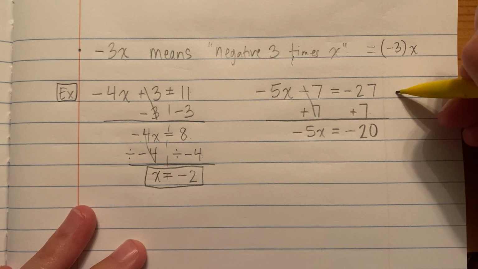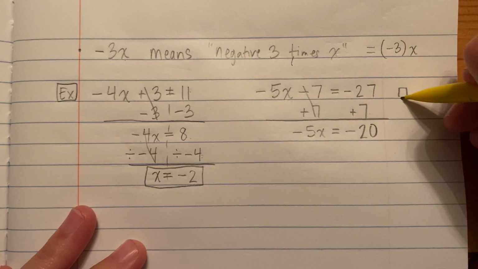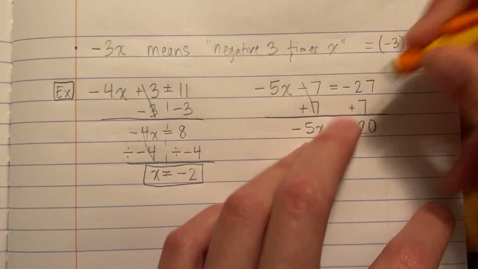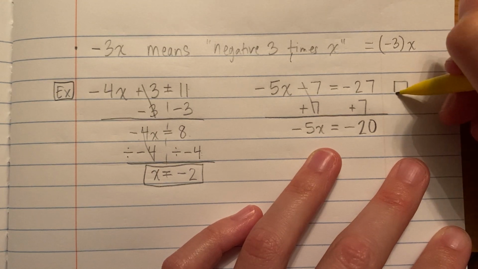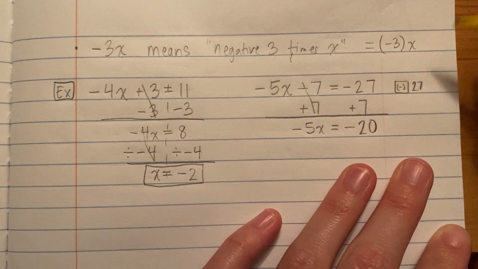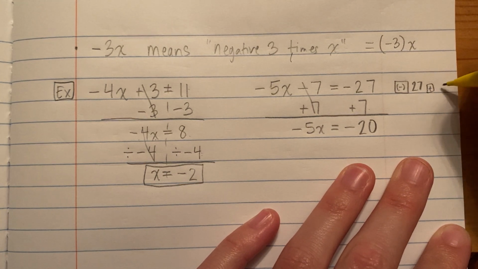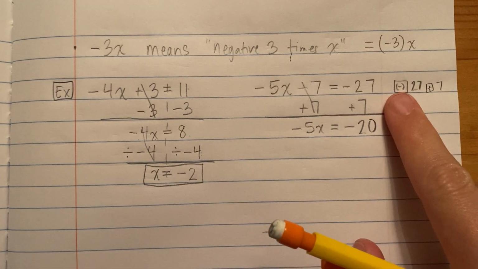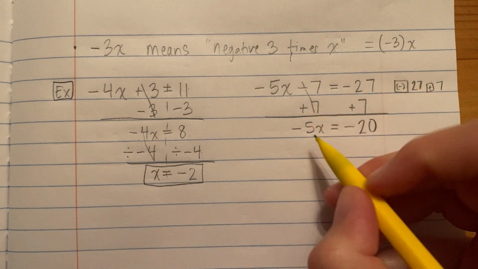In your calculator, if you were to plug this in, you would use this button. It's on the bottom row of the school calculators. That would be -27, and then you'd use the plus sign and then 7. Try that and make sure you know how to put that in your calculator.